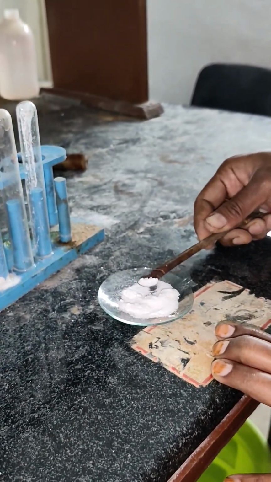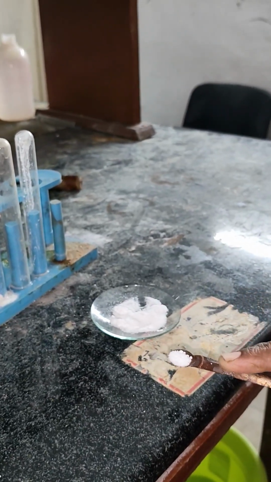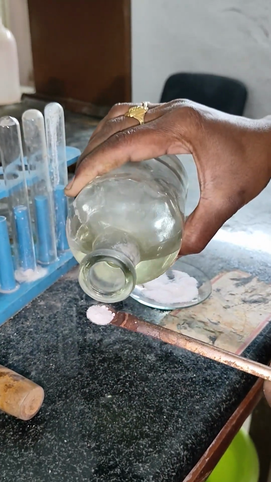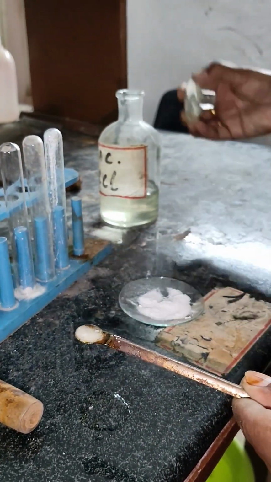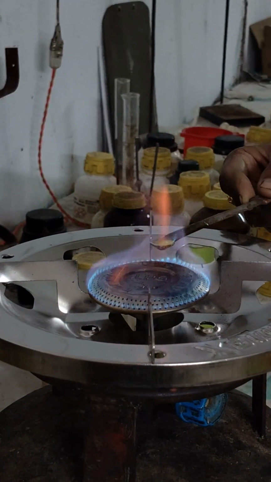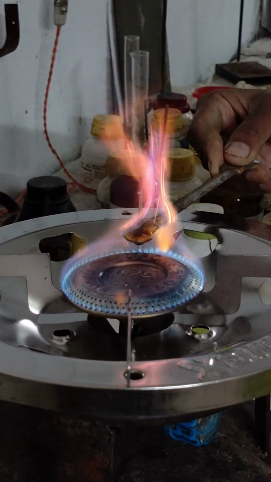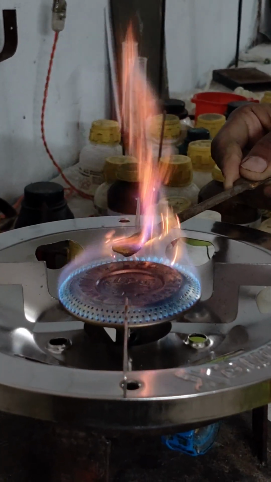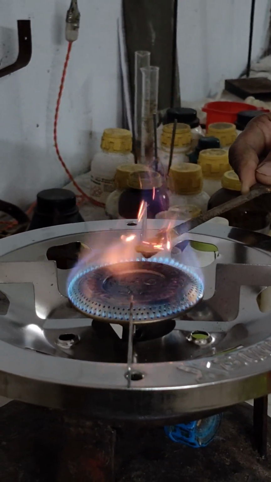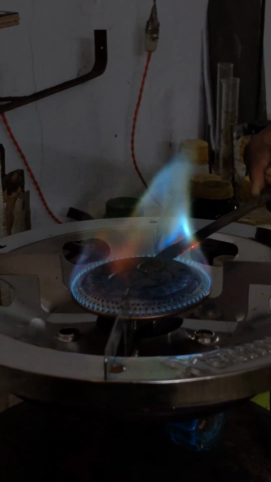For the flame test, take some salt on a nickel spatula, add a little concentrated HCl, and make a paste like this, and heat it on a flame. The color of the flame you are looking at here is blue. Now it changes, as the cation is barium. The color of the flame changes to grassy green.